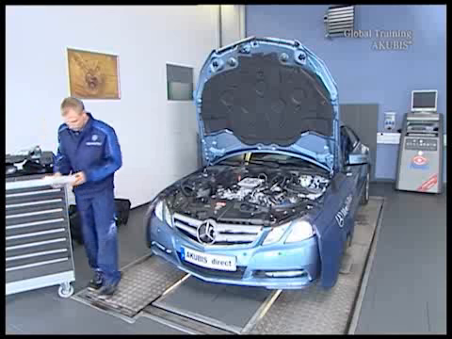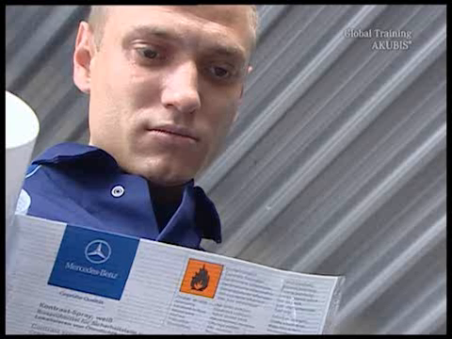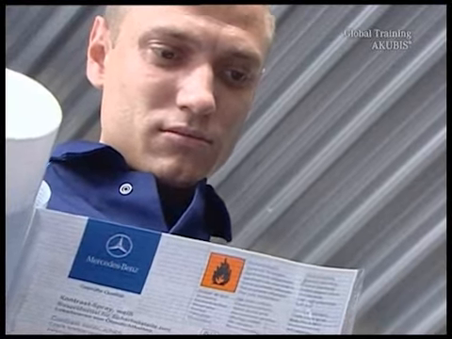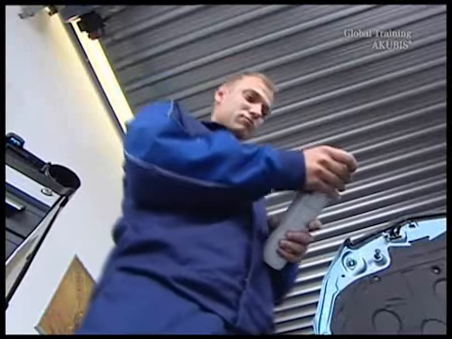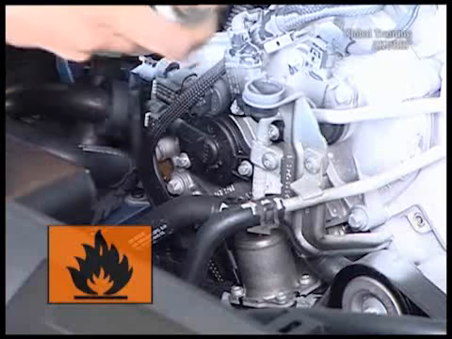Now it's time for the contrast agent. Read the safety and processing instructions on the can. Important: Do not apply the contrast agent onto hot components. Shake well and apply the spray generously over the area assumed to be leaking.